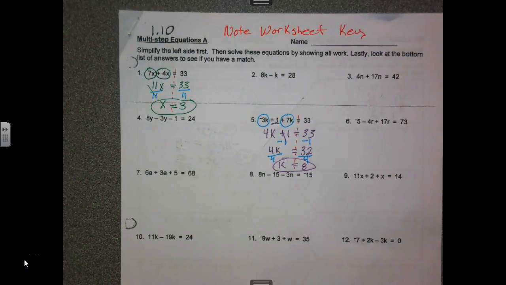Equations A worksheet was all about combining like terms on the same side of the equal sign, then solving for your variable. Take your hood up.